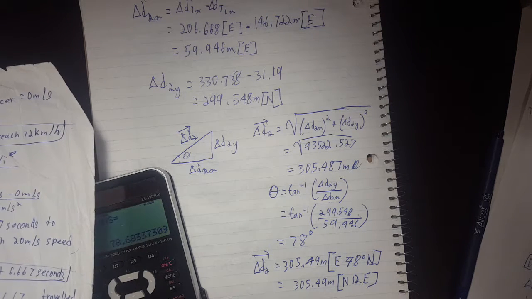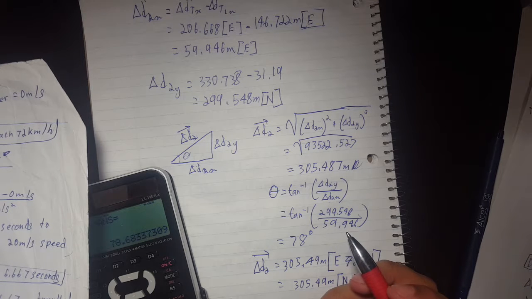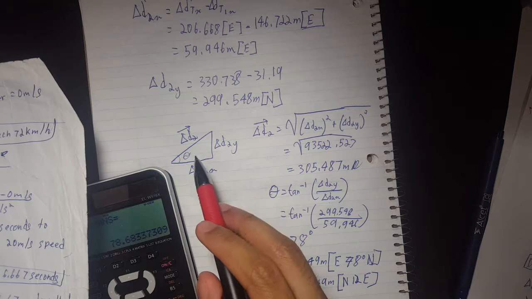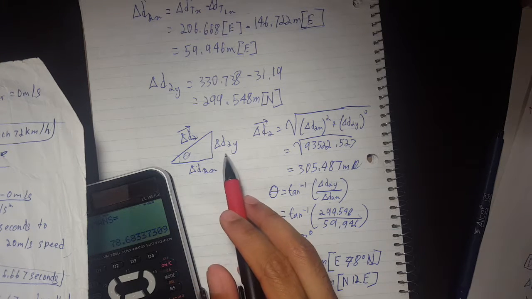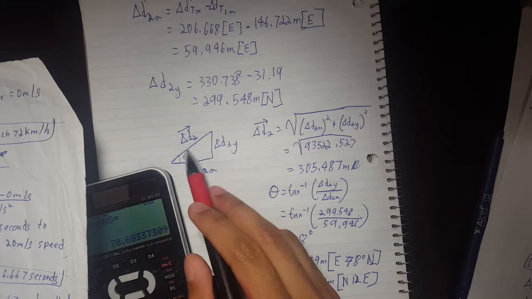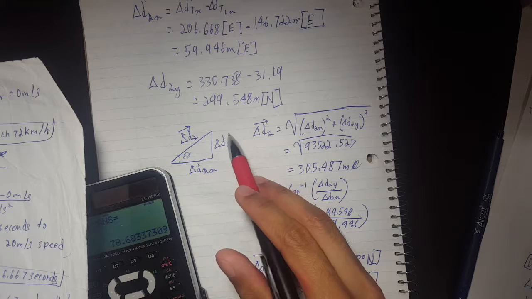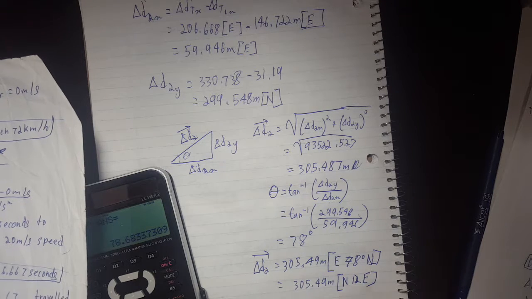So all we've basically done is converted the total displacement into its x and y components, subtracted the x and y components of displacement 1, and then found the x and y components of displacement 2, used those to create a triangle, used the Pythagorean theorem, found the hypotenuse, and then found the angle, and that's basically it.